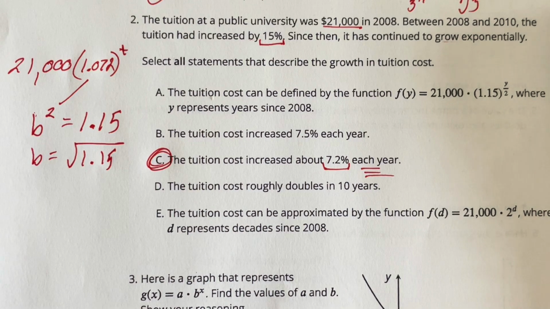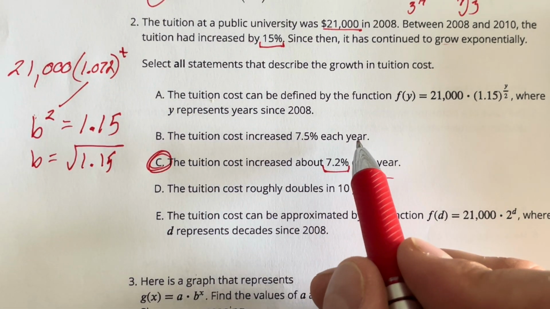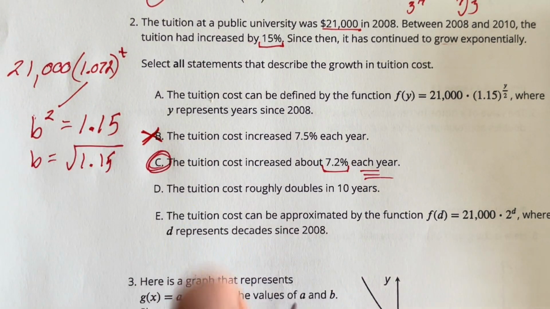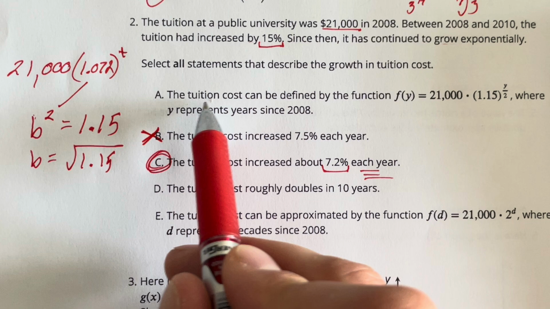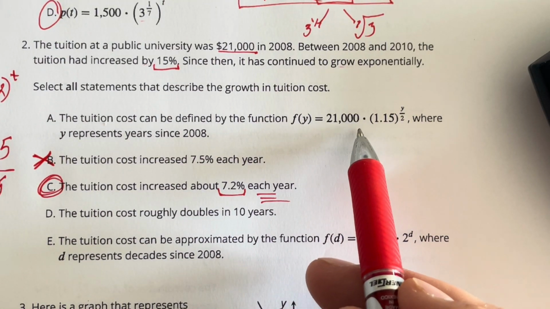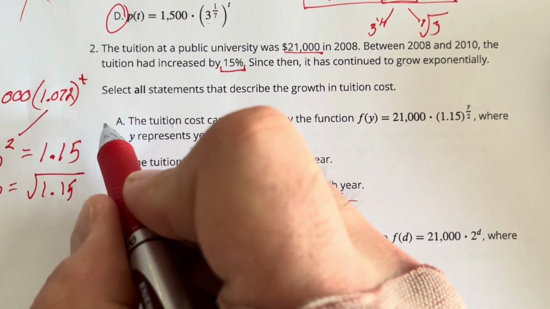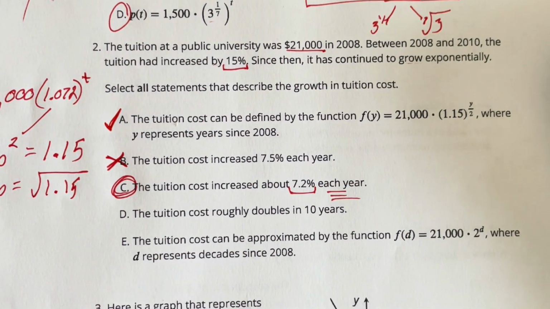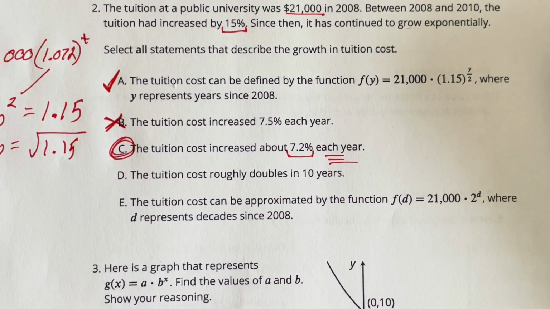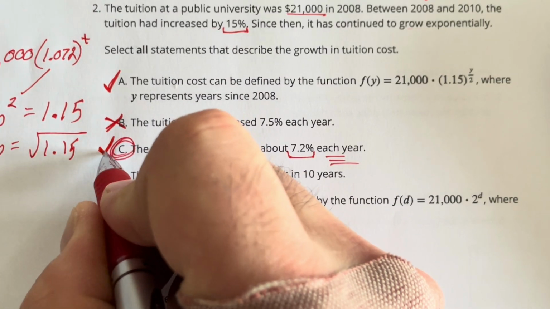All right, so what else is going to be correct here? The tuition cost, so B can't be correct. It's not 7.5. We know that's not right. All right. The tuition cost can be defined as this. Oh boy. Yeah. And here's the thing. That one's right, but we didn't really do a lot of focusing in on that in class. So I'd understand if you didn't know that one was right. So we got C is right, A is right.